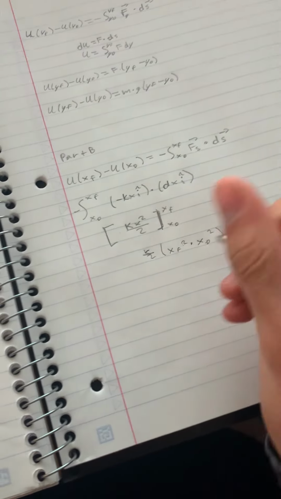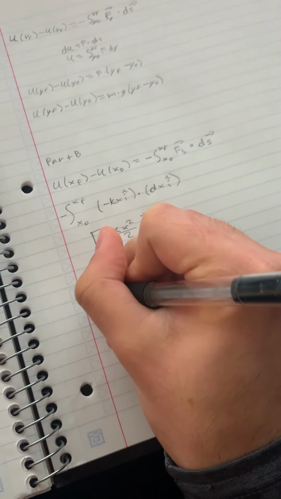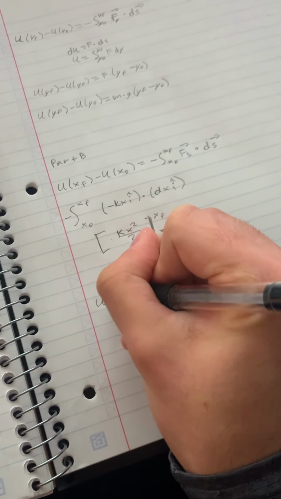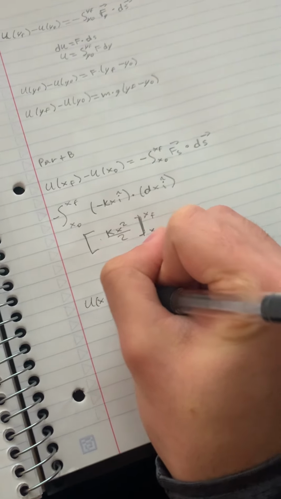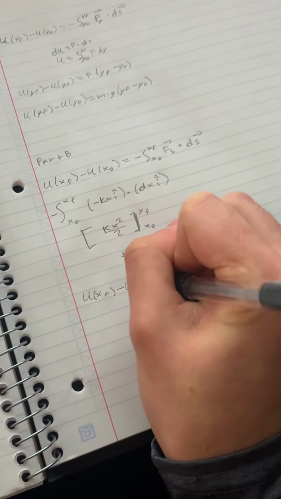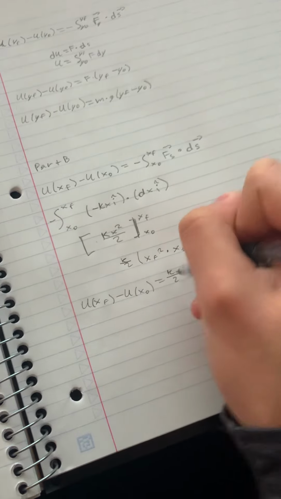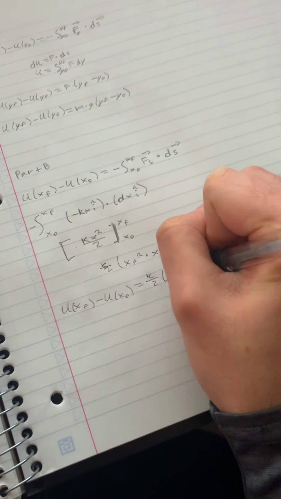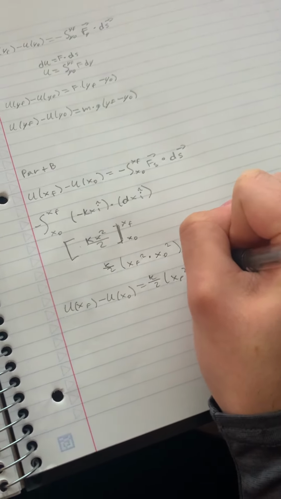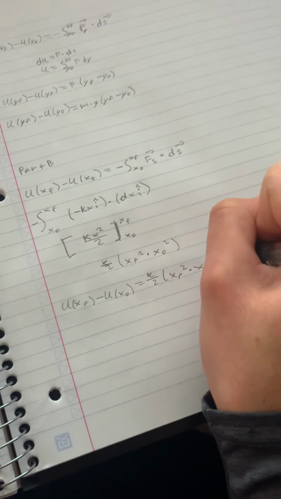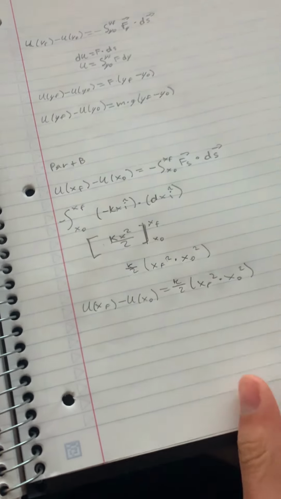That'll be our answer. So our complete answer should be U(xf) minus U(x0) equals k over 2 times that, and that's how we'll write the full answer for part B.